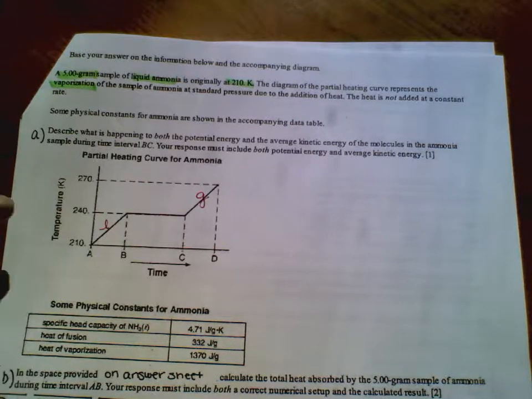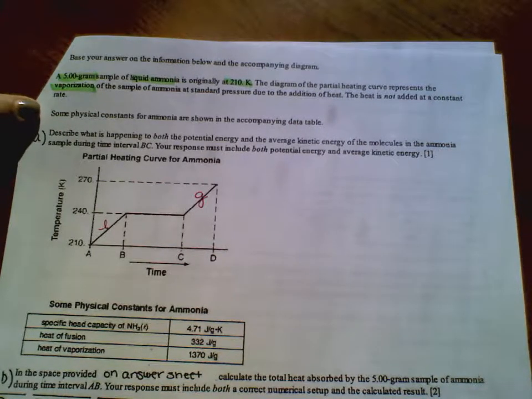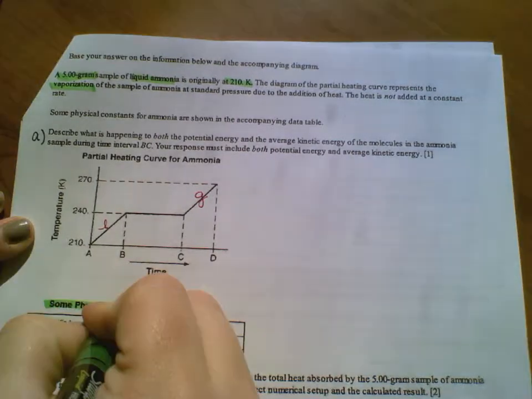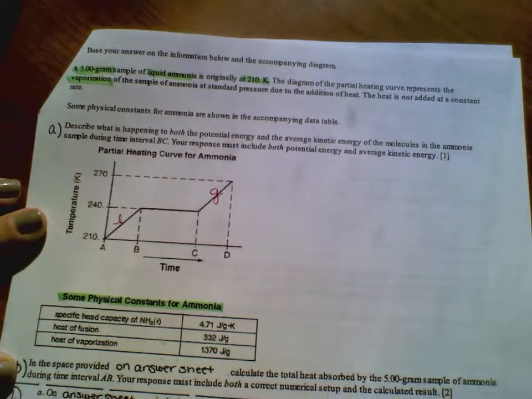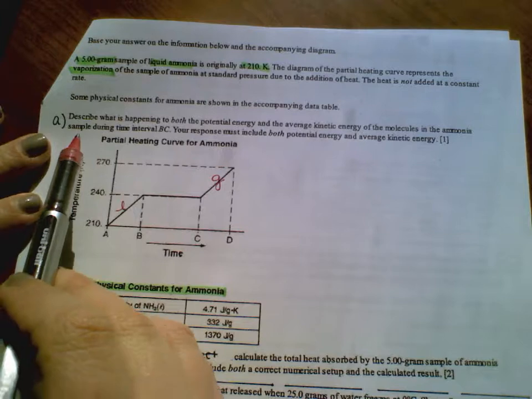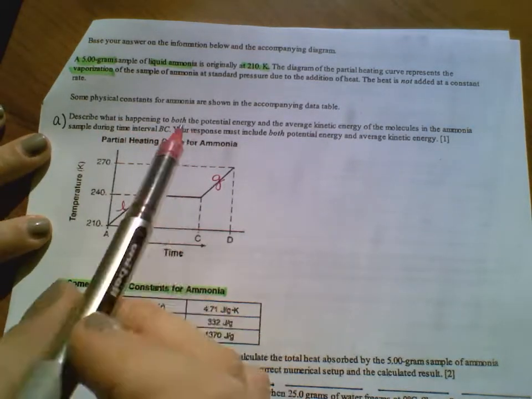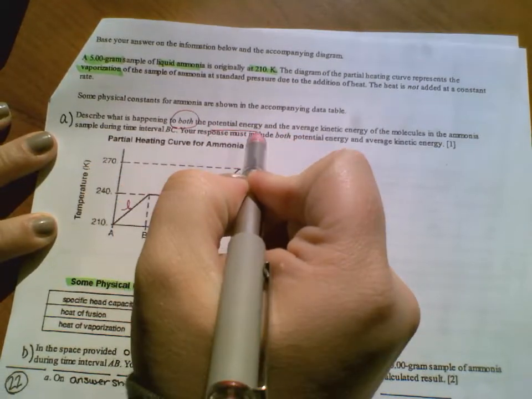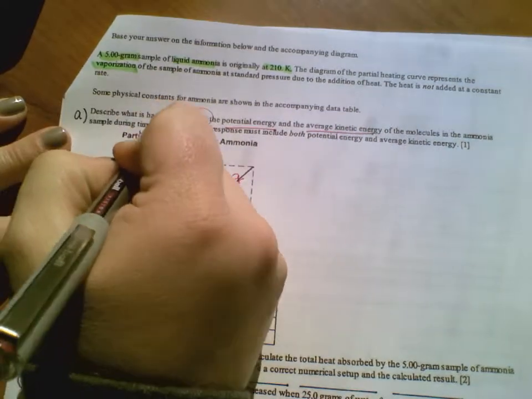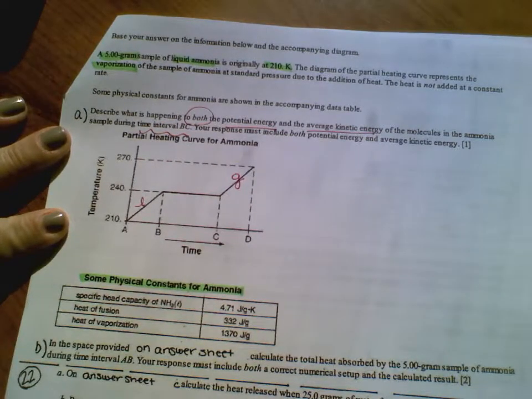And it gives us some physical constants in the accompanying table. So I'd go down to this table and I would look and I'd say, okay, it's ammonia. I'm going to want to use these. So that means that I can't use table H. So describe what is happening to both the potential energy and the average kinetic energy of the molecules of the ammonia sample during time interval BC. Your response must include both potential energy and average kinetic energy.